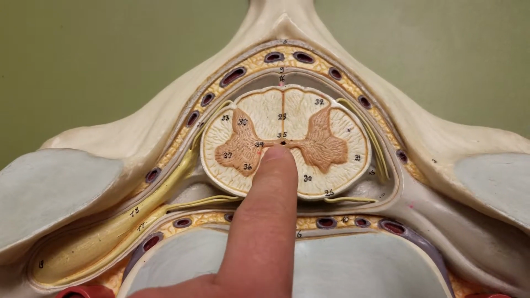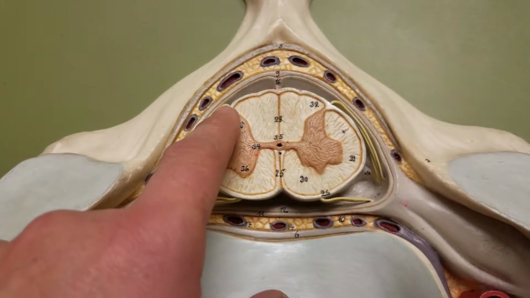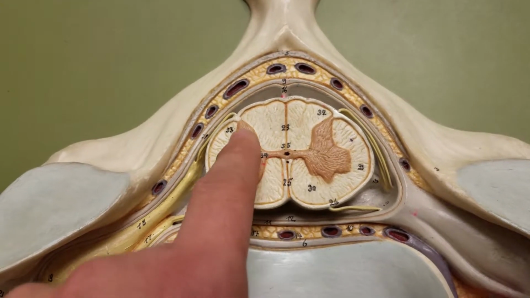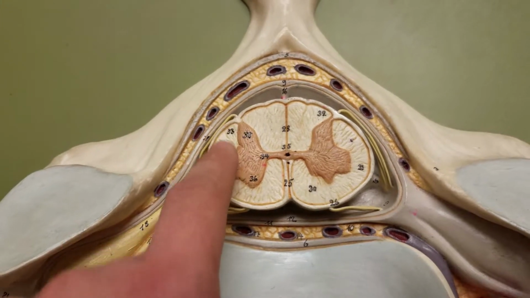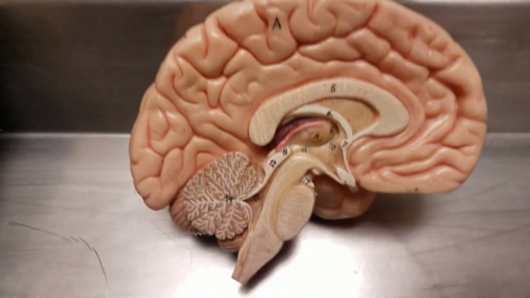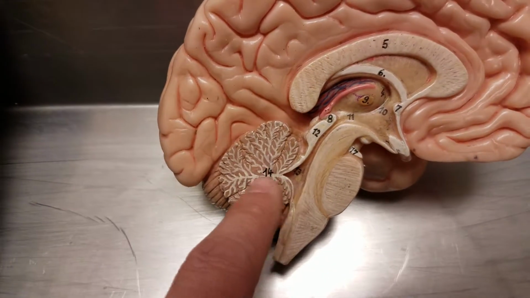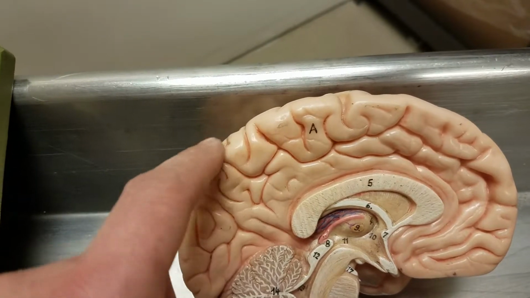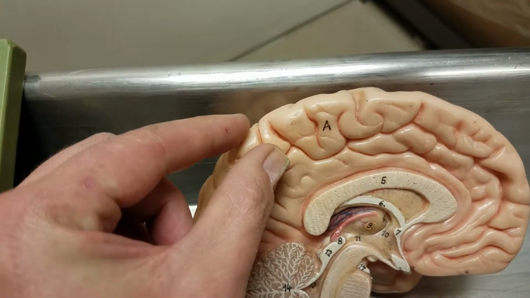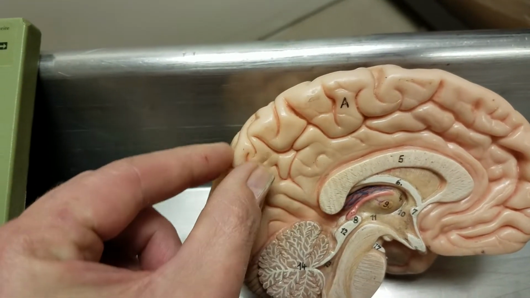The white matter is where we see myelinated fibers. So gray matter is non-myelinated, and white matter is myelinated fibers. Now in the brain, we saw white matter on the inside, just like the arbor vitae. If we look at the cerebrum, white matter is on the inside and gray matter is on the outside. That outer half inch or so is the cortex.